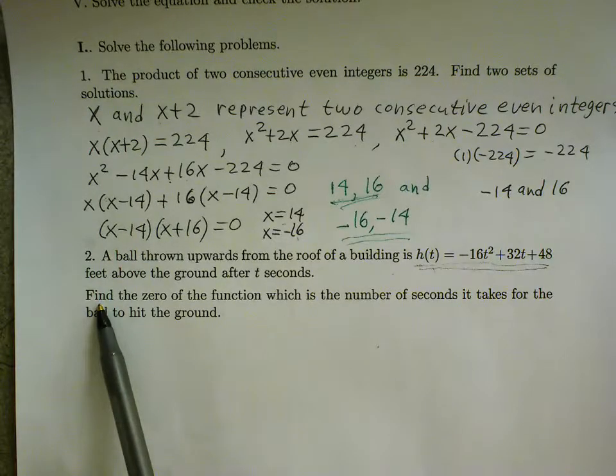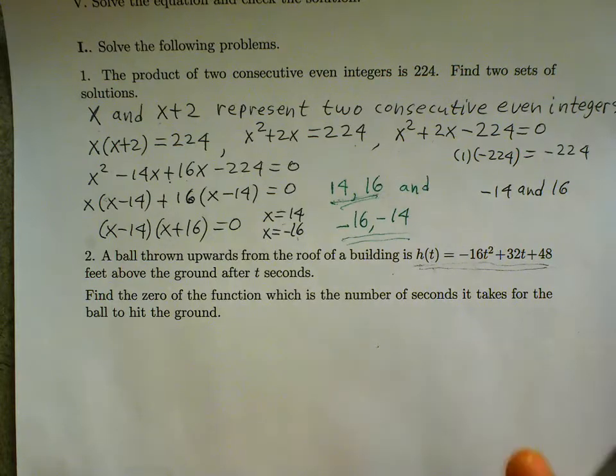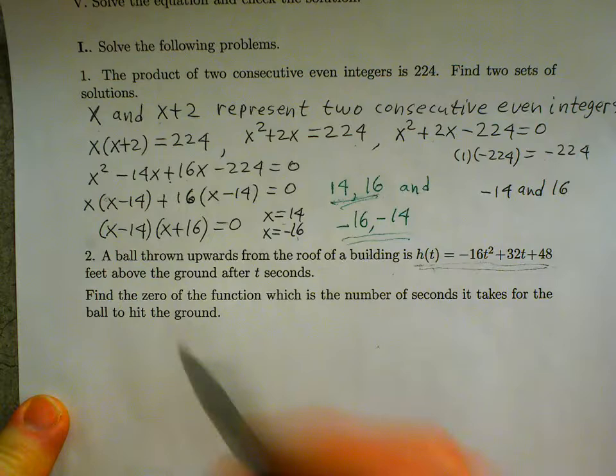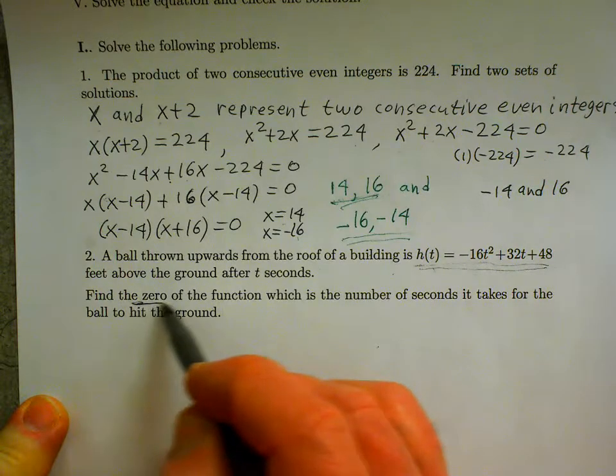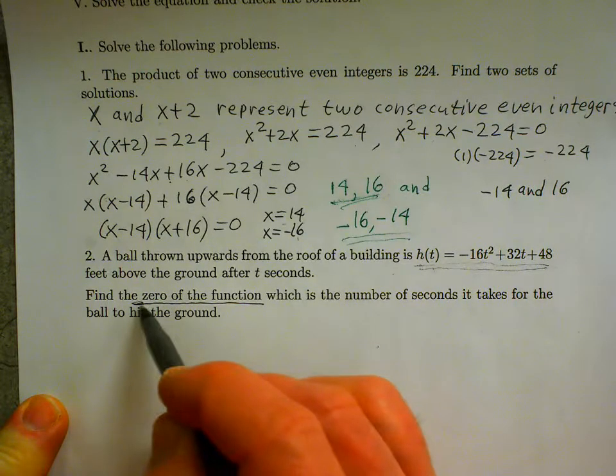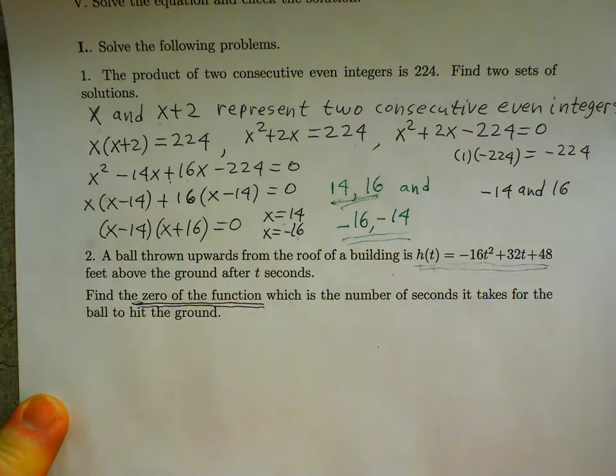Okay, so the directions say find the 0 of the function. So that might be a new concept for you.